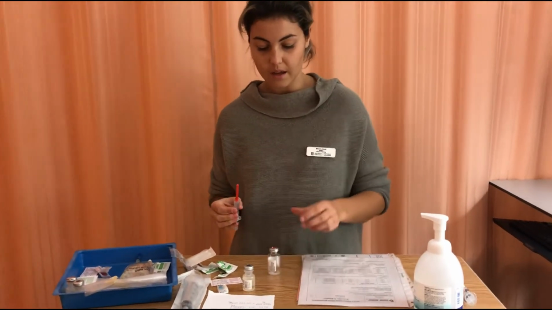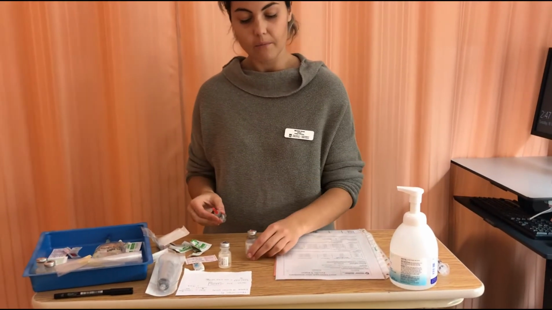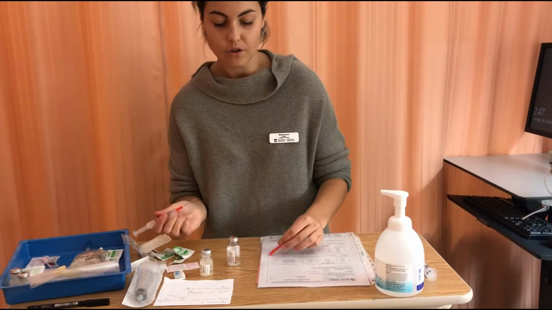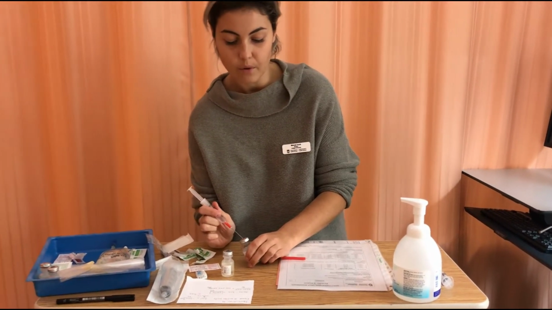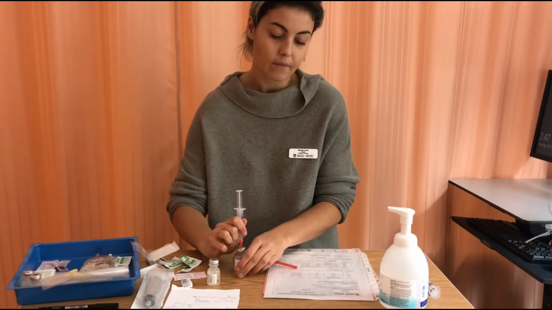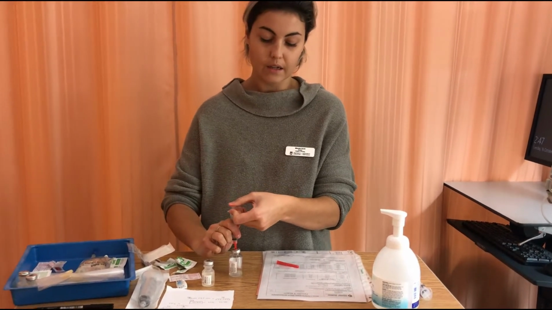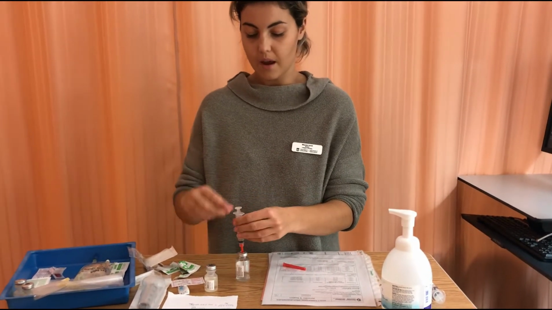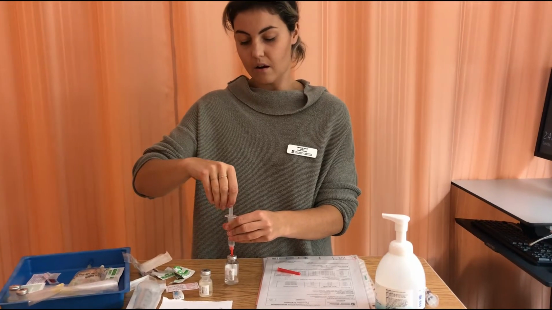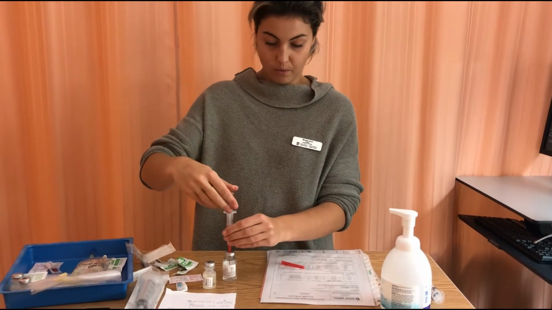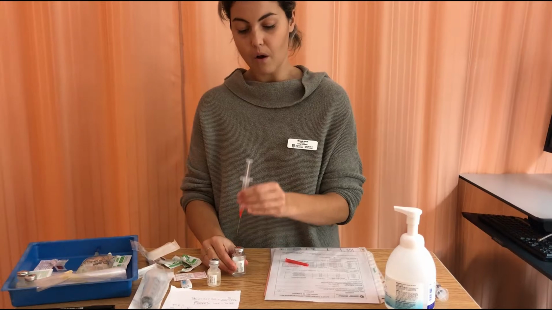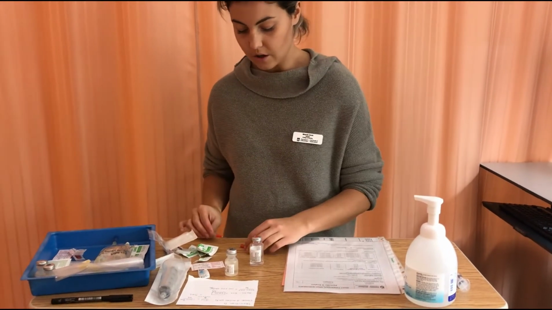And then going to inject it into my penicillin vial. I'm sure that the sterility of the top was maintained, but just in case, if you were worried, you could re-clean the top. And I'm just going to displace the air, the 3.1 milliliters of air for the water that we entered.